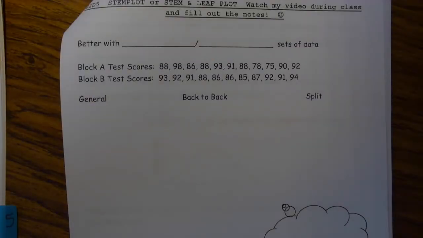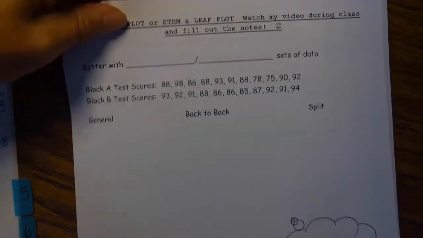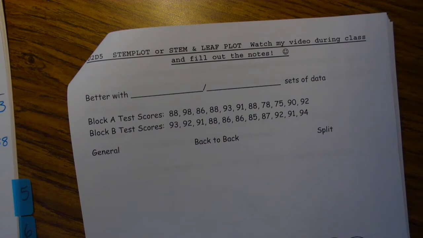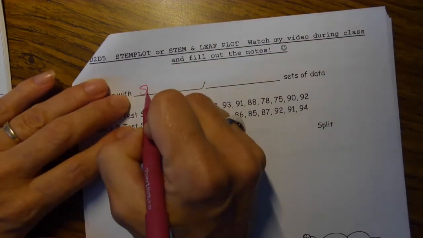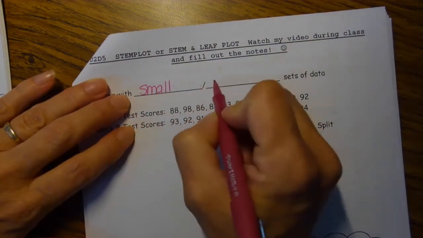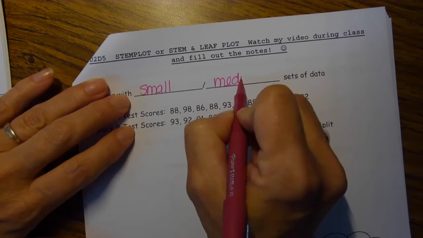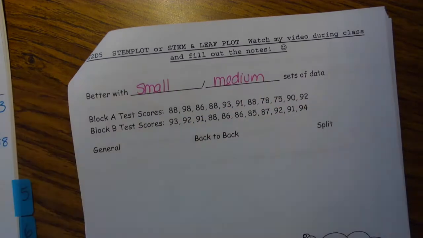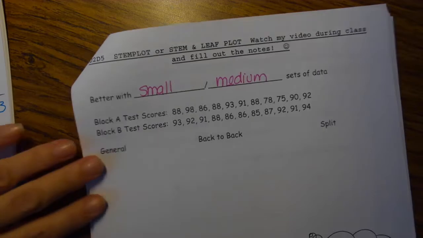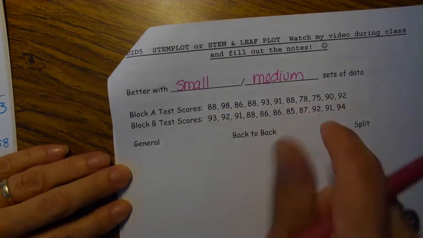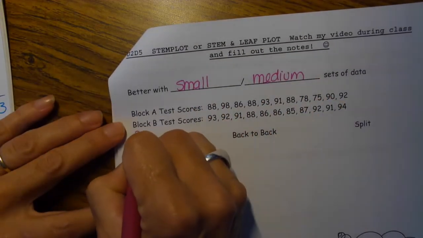Hello. Today we are going to look at stem plots, or you may see them called stem and leaf plots. Stem and leaf plots are better with small to medium data. Okay, and we're going to look at how we would do that. In general, let's say that I wanted to plot the scores of block A.